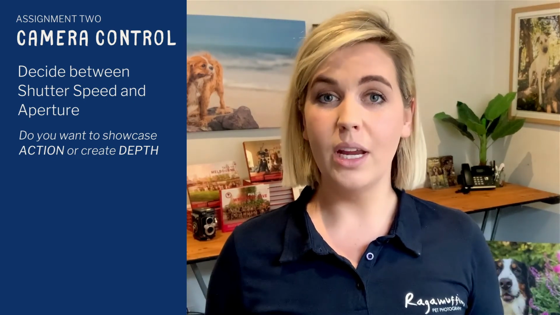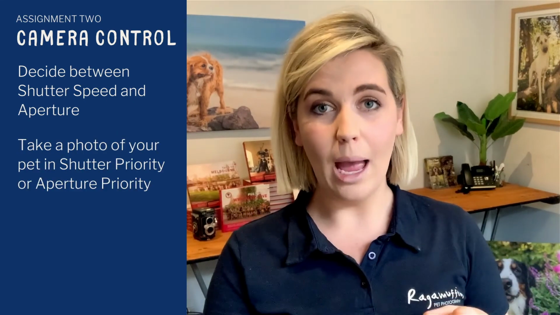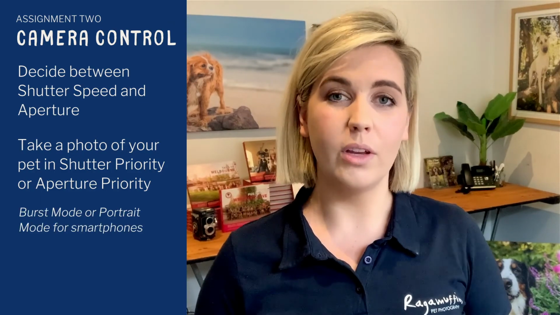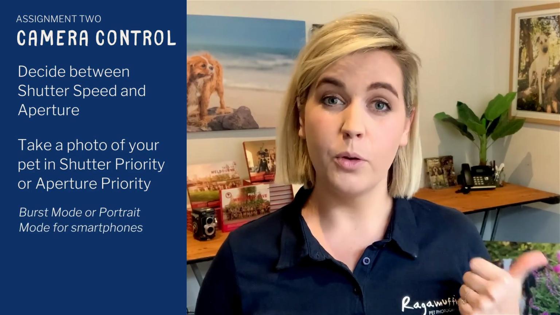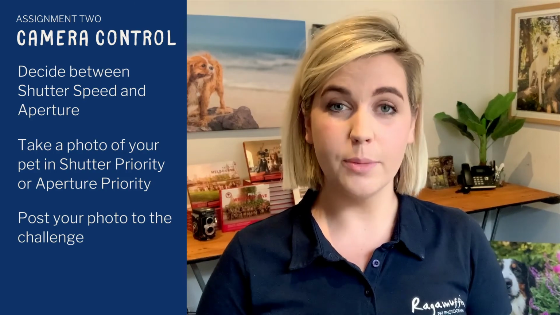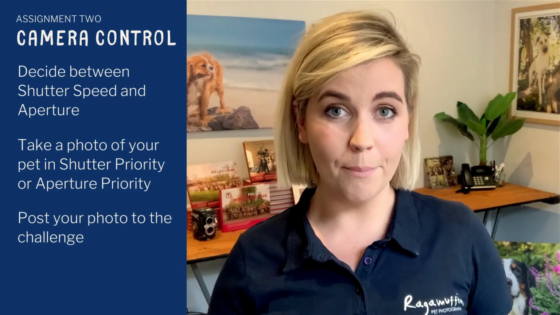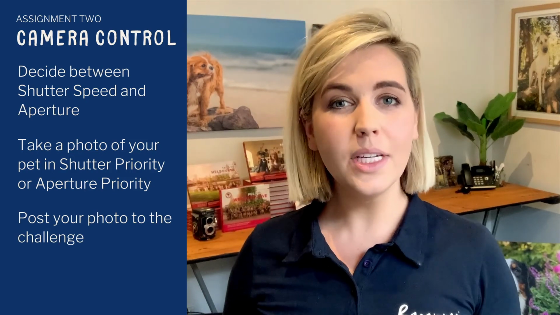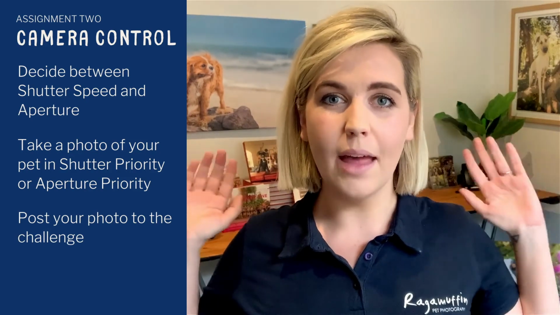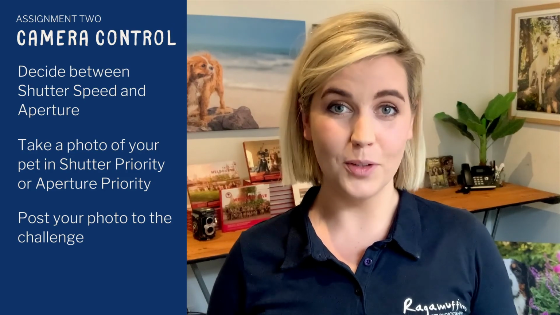So take your photo in either shutter speed priority or aperture priority, or if you're photographing on a smartphone, that'll be burst mode or portrait mode. If you pick shutter speed, then I want to see an example of your pet frozen in action and moving through the frame. If you picked aperture, then I want to see depth in the photo. I want to see that background blur as much as possible.